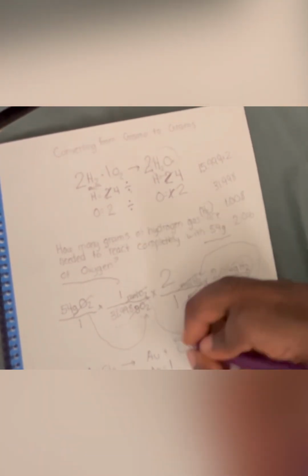So I have 2 chlorines. 6 divided by 2 is going to give me 3. 6 divided by 3 is going to give me 2. So now I multiply that 2 times all of this. 2 times Au is going to give me 2. So cross out the 1, make it a 2. 2 times Cl3 is going to give me 6. So I put the 6.